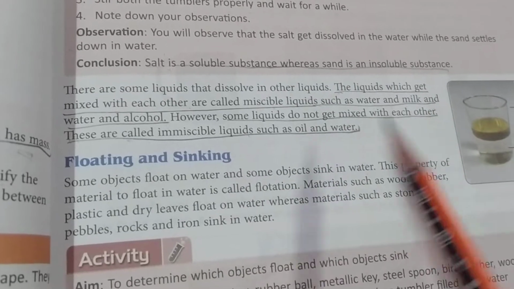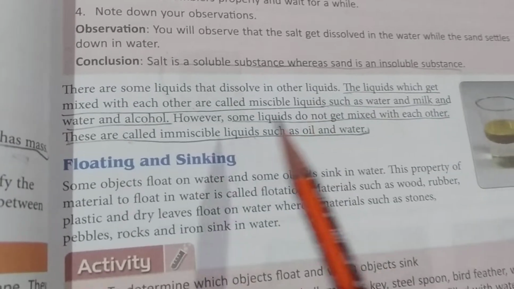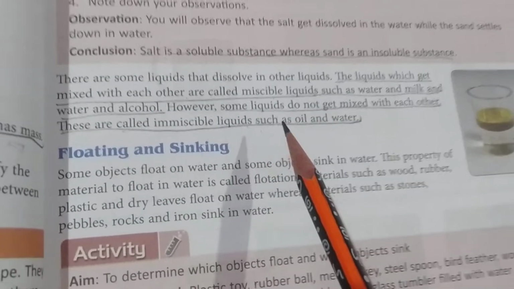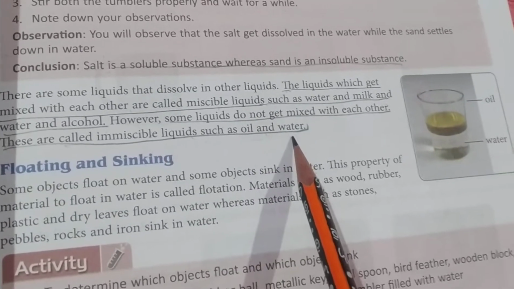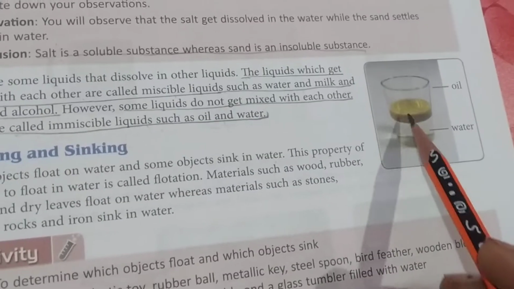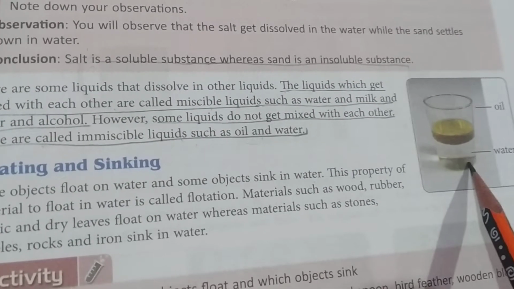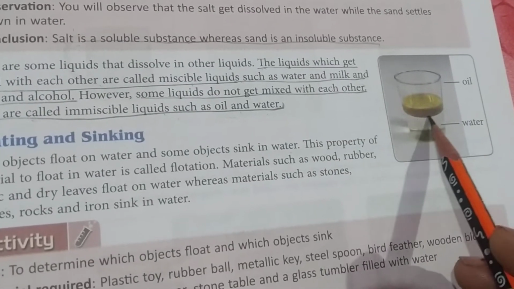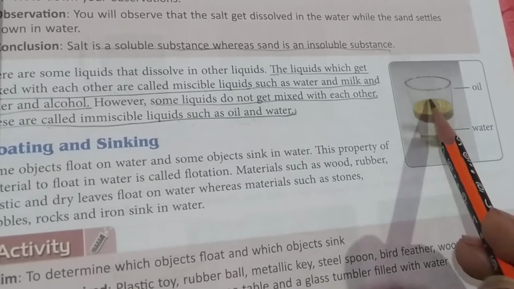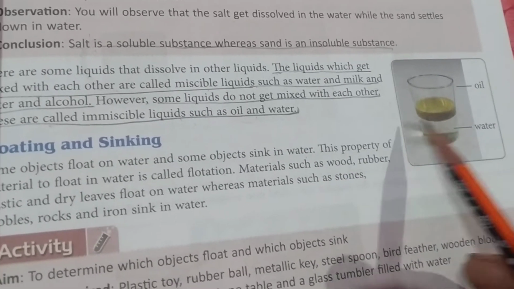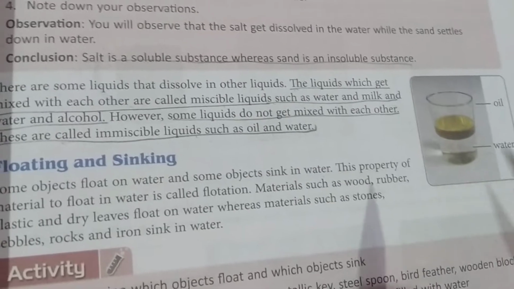Example, oil and water. If we mix oil and water in one container, a layer is formed between the oil and water. They do not mix with each other, so they are called immiscible liquids.